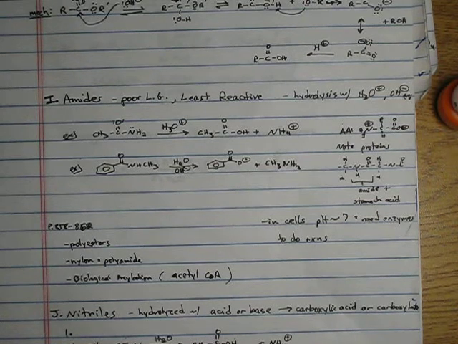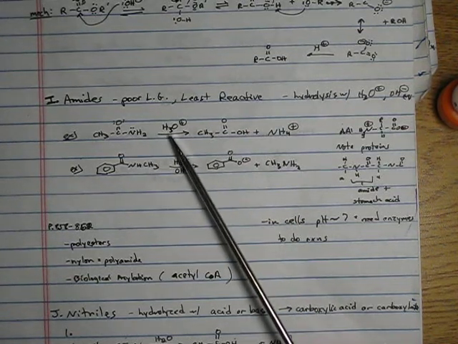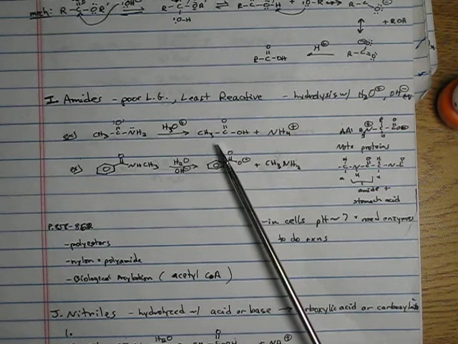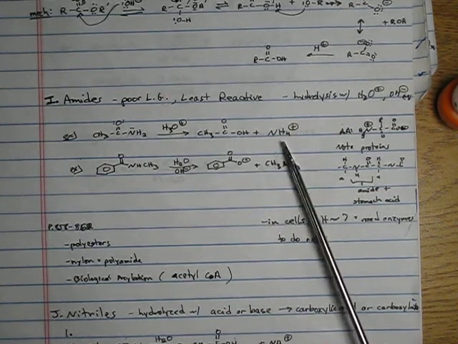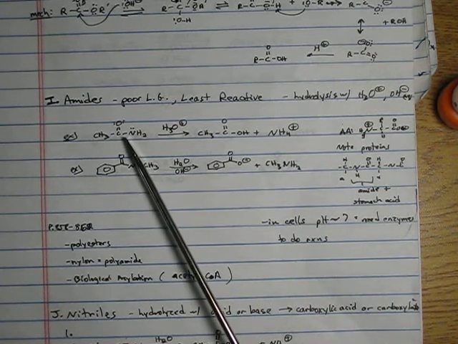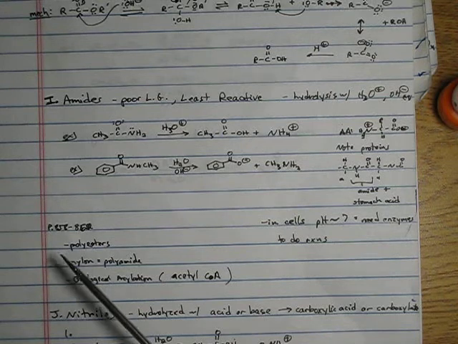So what reactions can amides do? Well, they will also do hydrolysis. If you start with an amide and add some aqueous acid, you will end up with the carboxylic acid and a protonated amine. We're going to break this carbon-nitrogen bond here, make the carboxylic acid and the protonated amine.